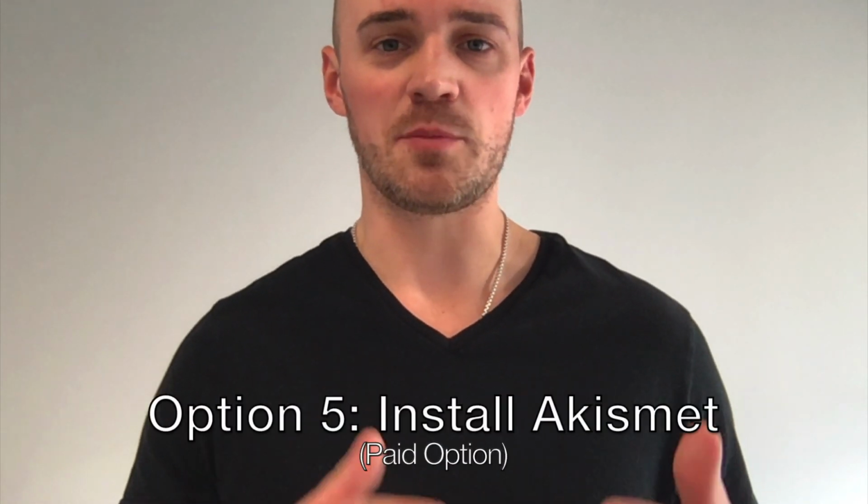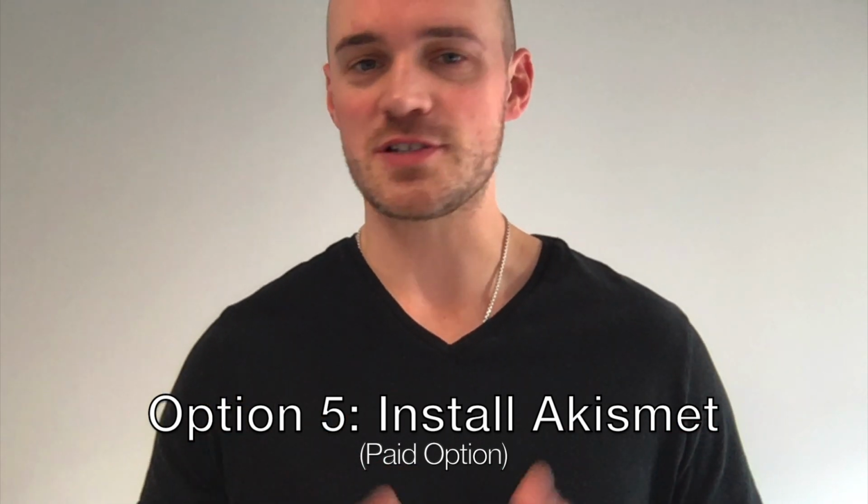The fifth and final option for preventing spam within Gravity Forms is using the plugin Kismet. Now, this is not a free thing. This is actually, now it's paid. It used to be free, and it works really, really well. So if you're up for just spending a couple bucks on it, the integration is phenomenal, and this is what it looks like.